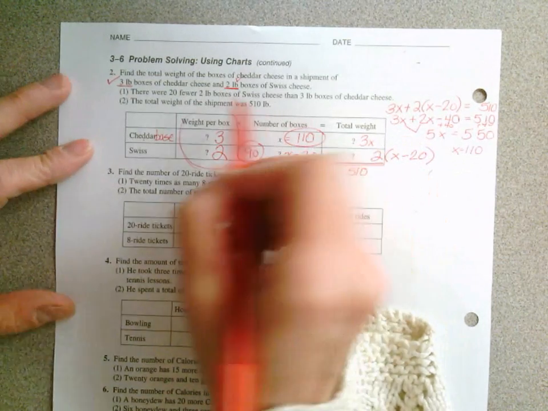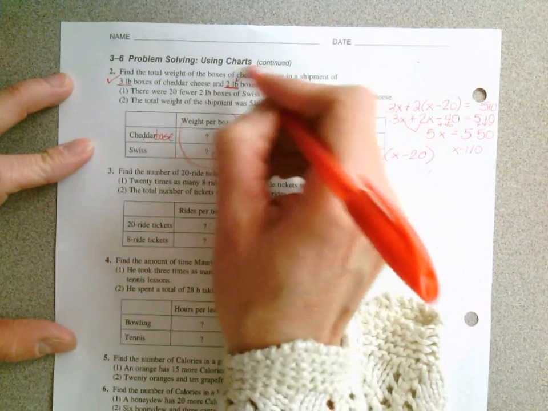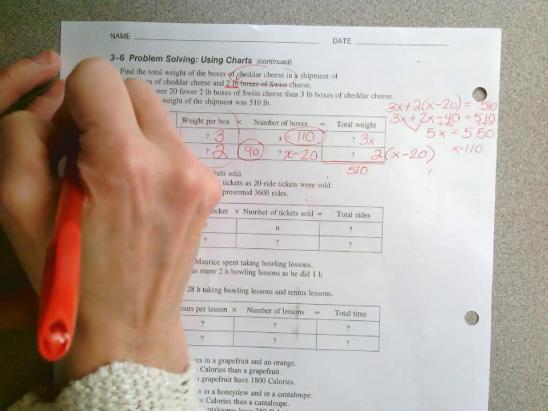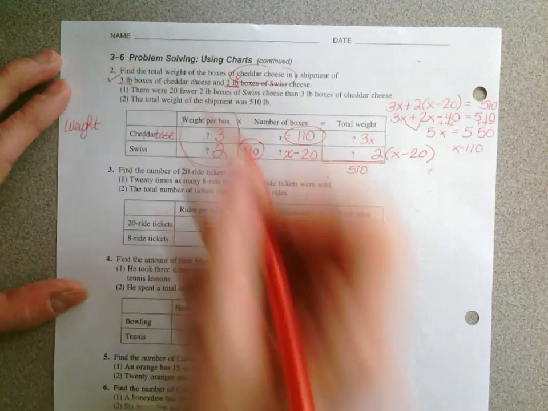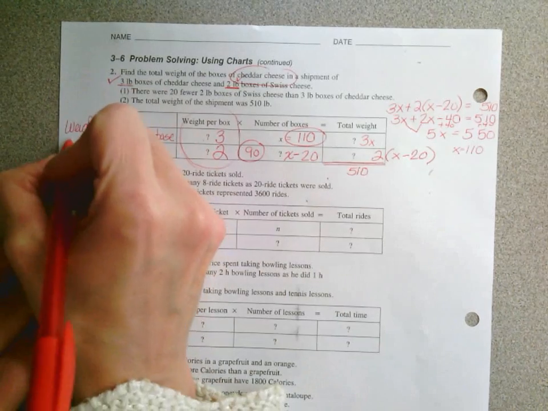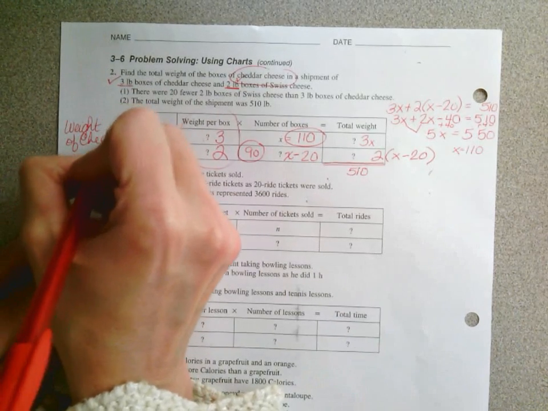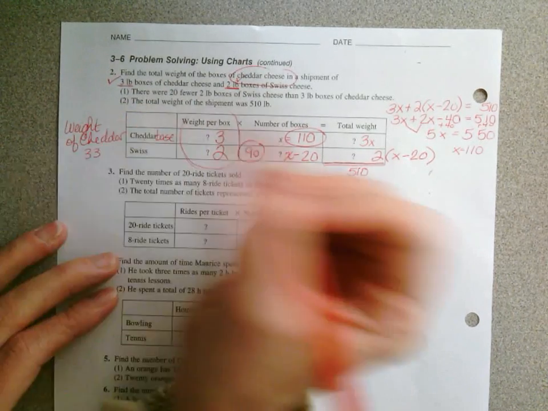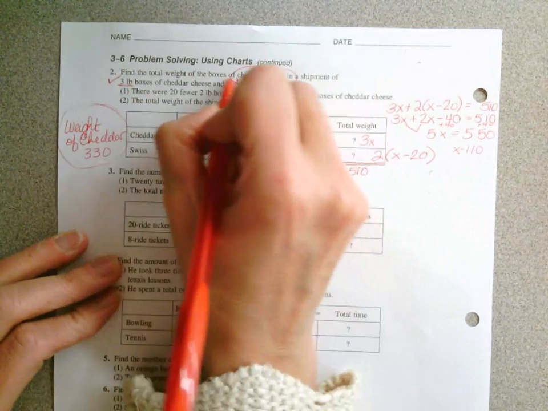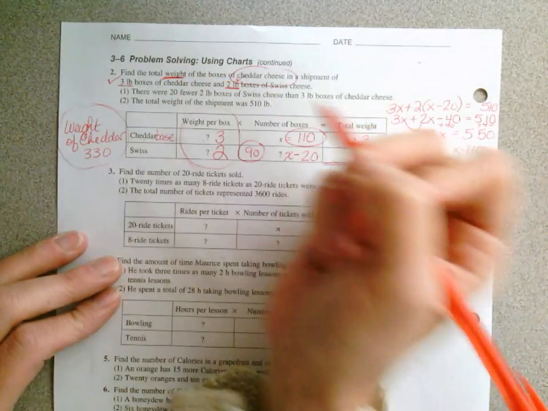What do they want to know? Find the total weight of cheddar. So what is the total weight of cheddar? 110 boxes, 330. So if you told me 110, you'd be wrong. Find the total weight of the boxes of cheddar.